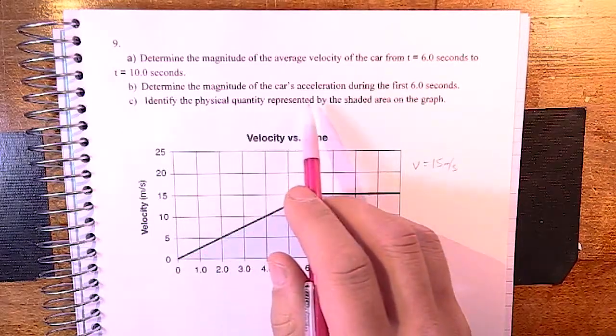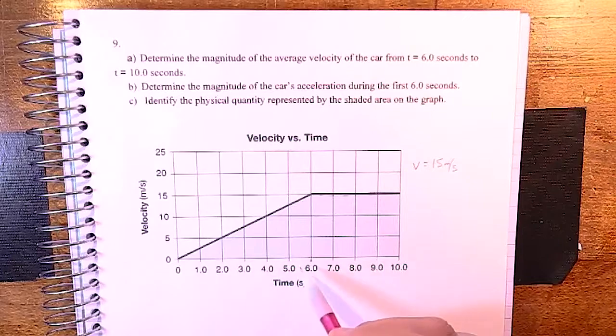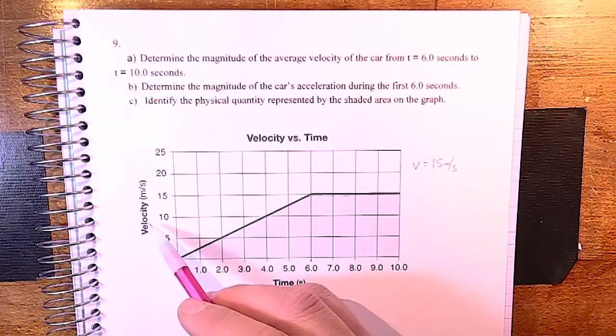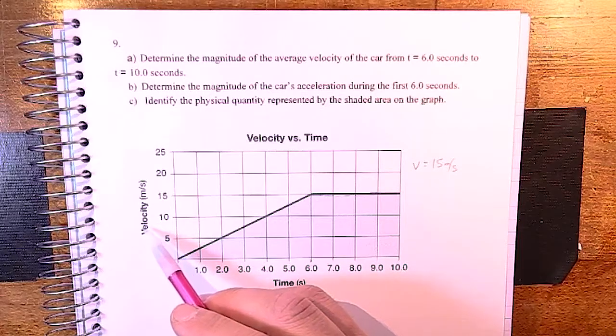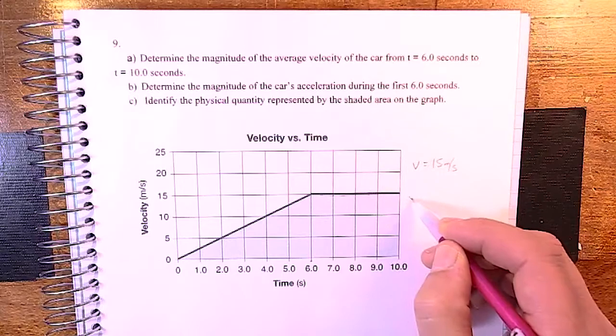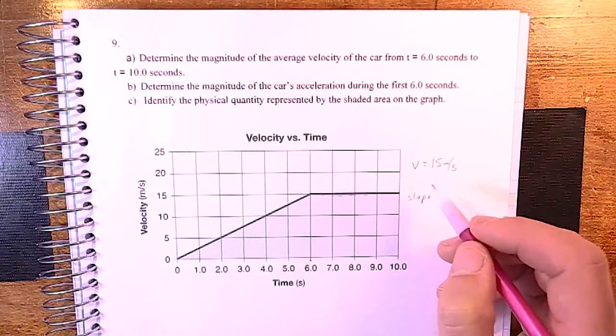Determine the magnitude of the car's acceleration during the first 6 seconds. So from here to here, what's the acceleration? Well, we know that the acceleration is the slope of a velocity time graph. So all we have to do is find the slope, and the slope is equal to change in y over change in x.